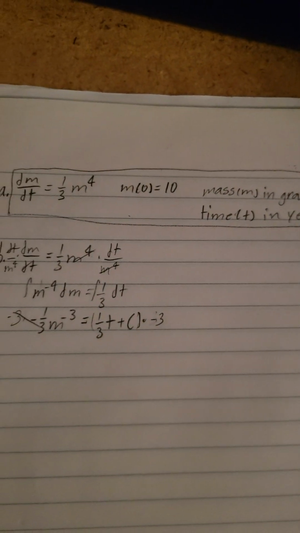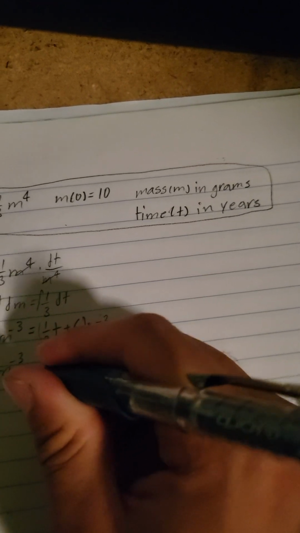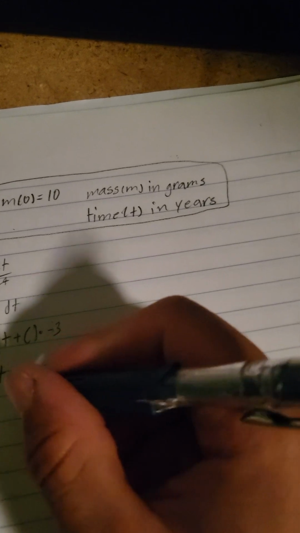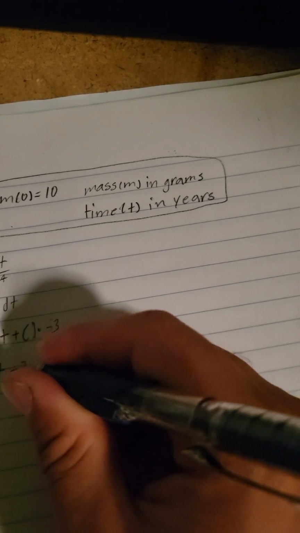Times negative 3 on each side. m to the negative 3 is negative t minus 3c.